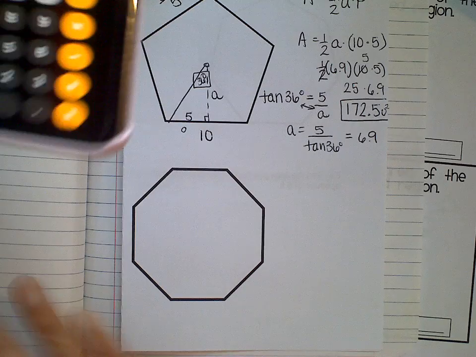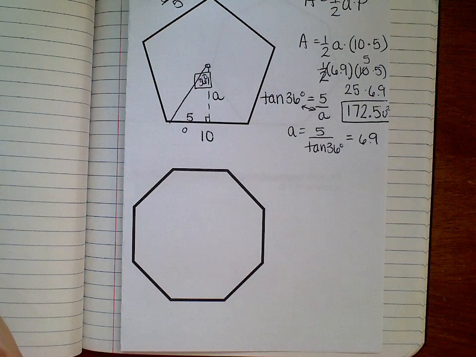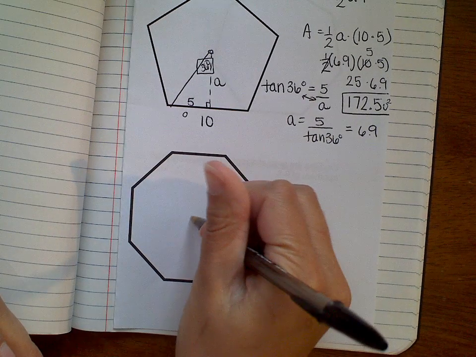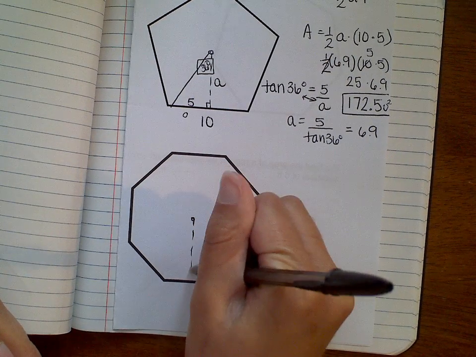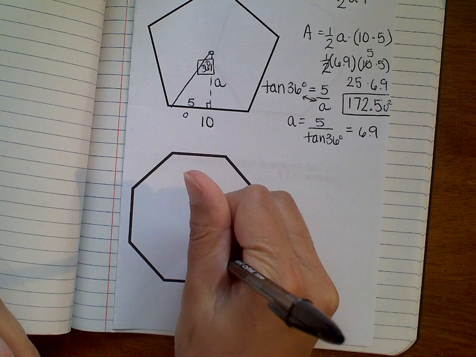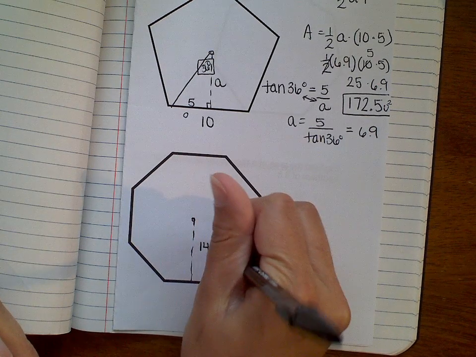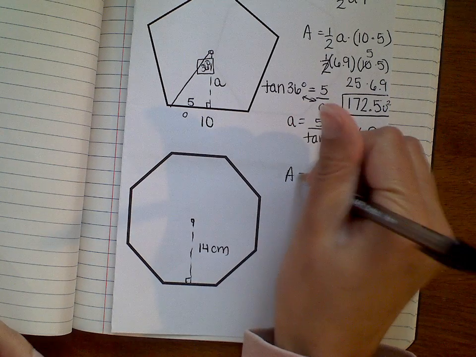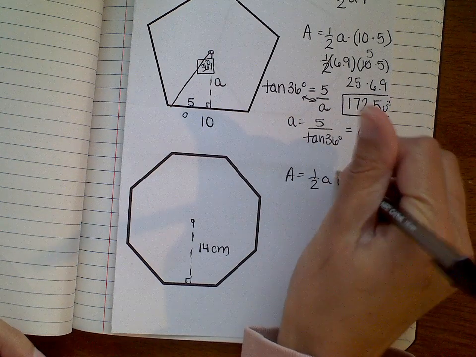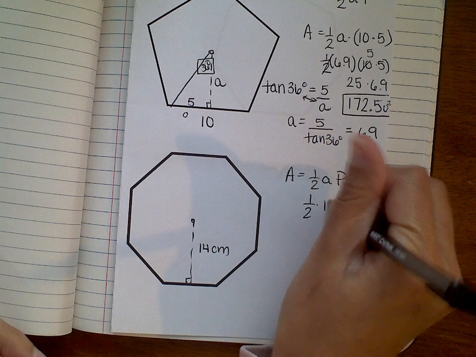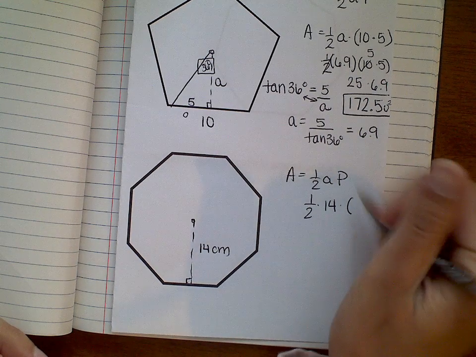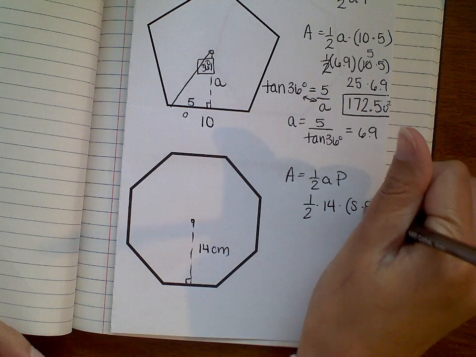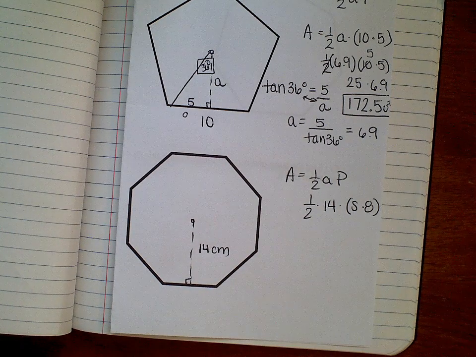Okay, so let's try another. Let's say, for instance, on this octagon here, I know that the apothem is 14 centimeters. If you think about our formula, we got half apothem times perimeter. My apothem I know is 14. The problem is, to find the perimeter, we have to do side times 8 because I have 8 sides and I don't know the side length.